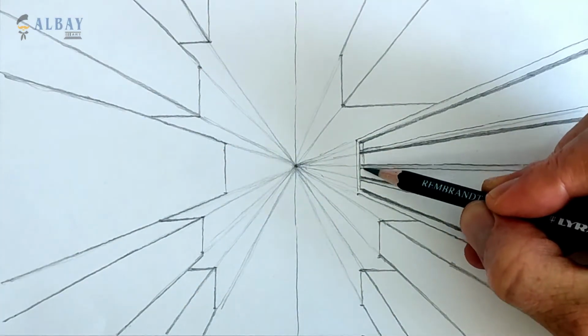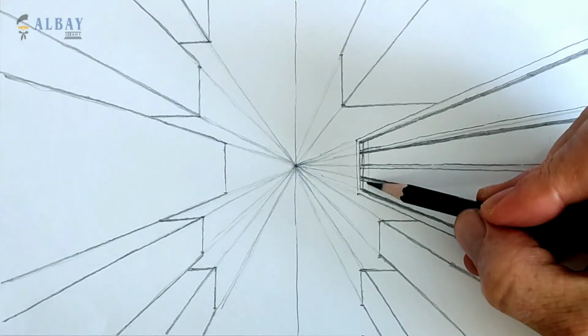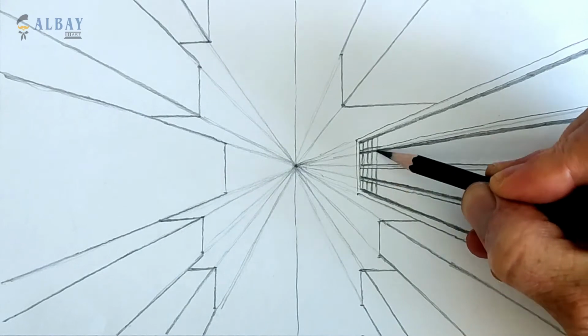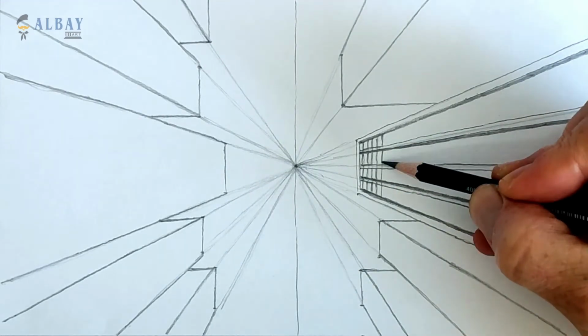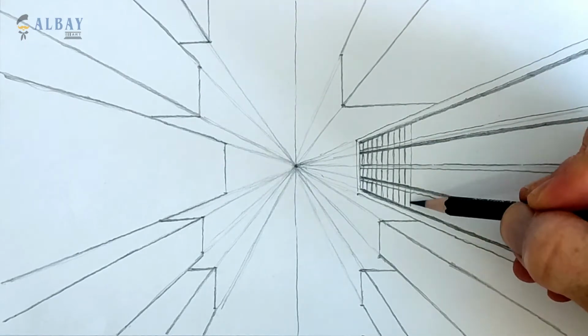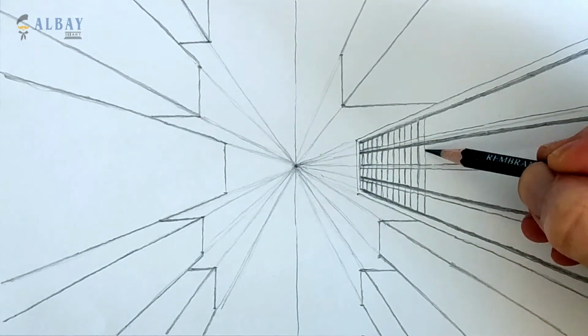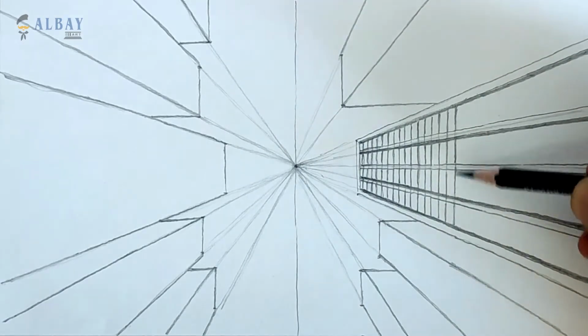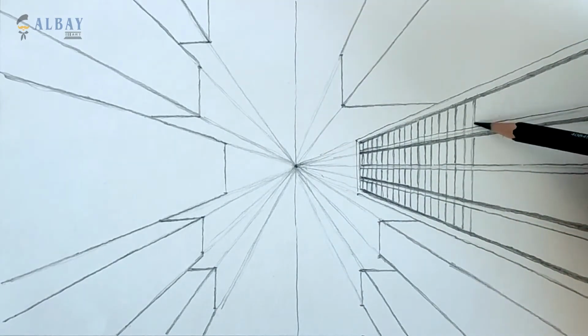Now I'm going to divide the frame with vertical lines. All lines must be straight and parallel to the guideline or right and left edges of the paper. Another rule of perspective comes into play here. Things look smaller the farther away they are. So as you go down the building, you should increase the distance between the vertical lines. The distances between the lines should not be the same.